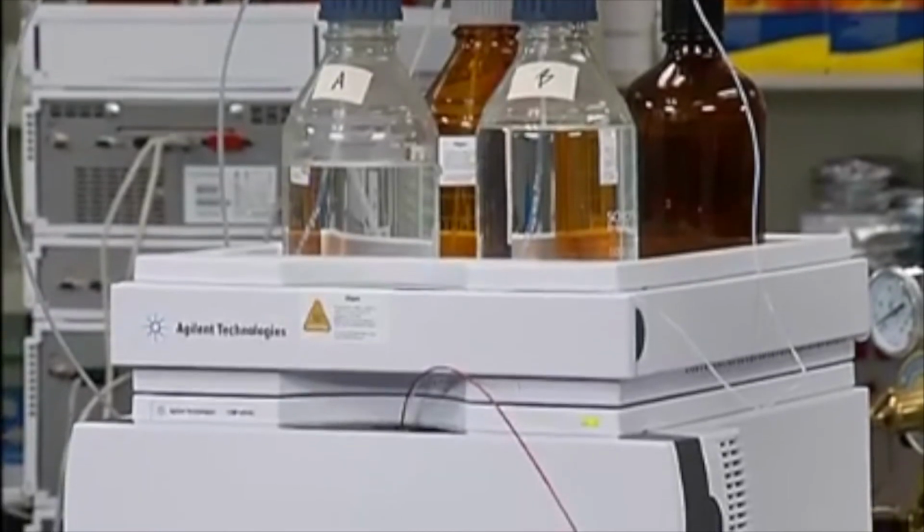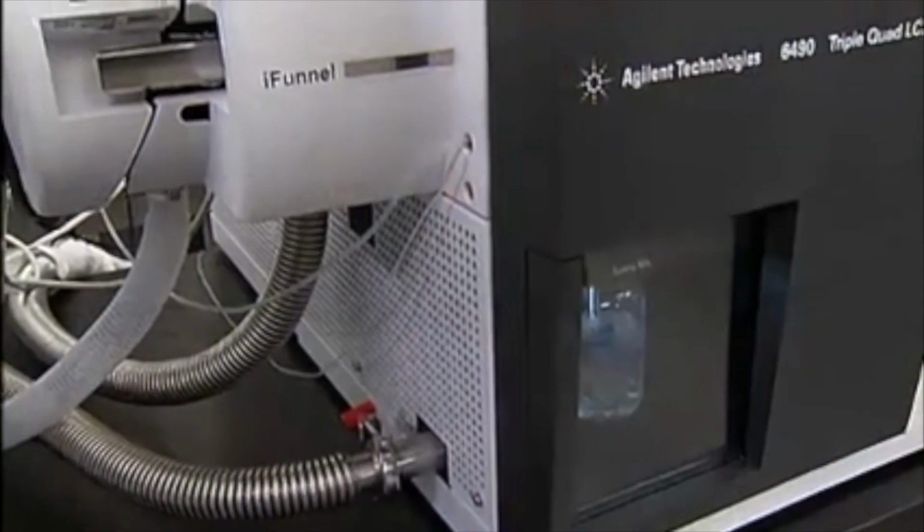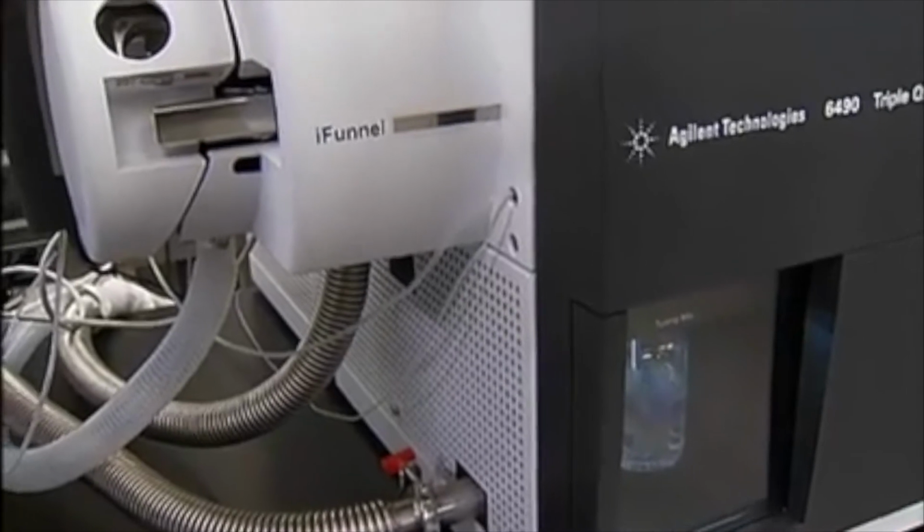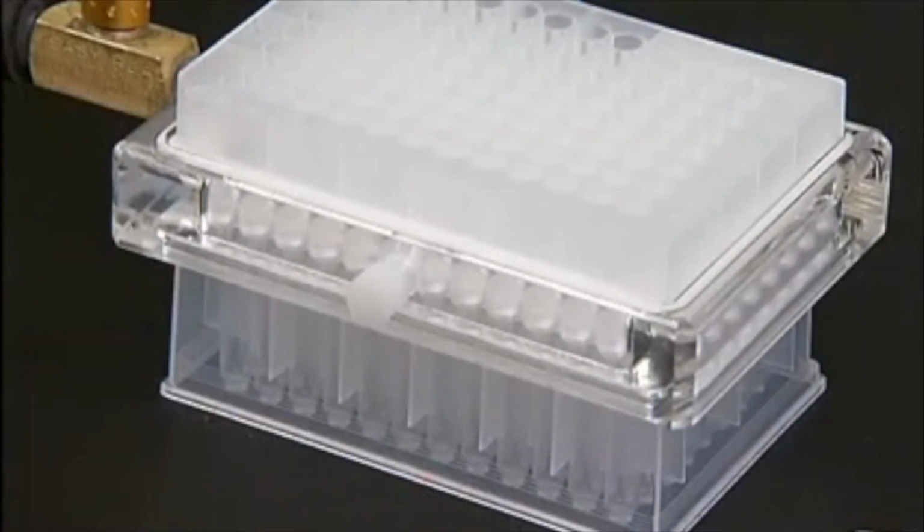The Agilent 1290 Infinity LC and 6490 triple quadrupole MS system, together with Captiva ND Lipids and Poroshell 120, have delivered excellent resolution of our matrix components and improved analyte sensitivity in less time.